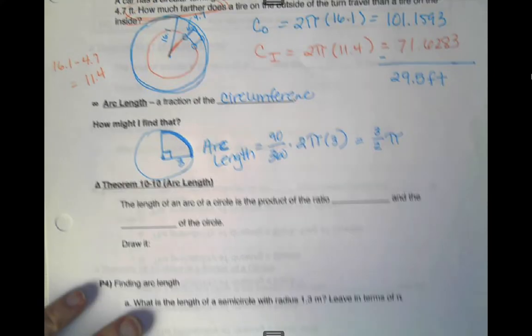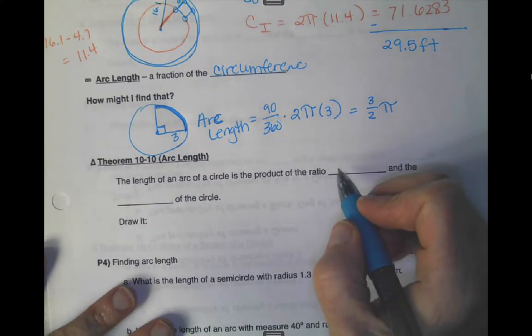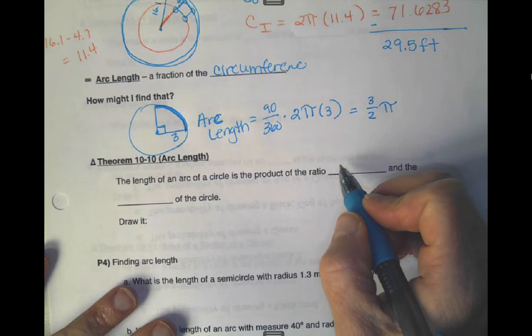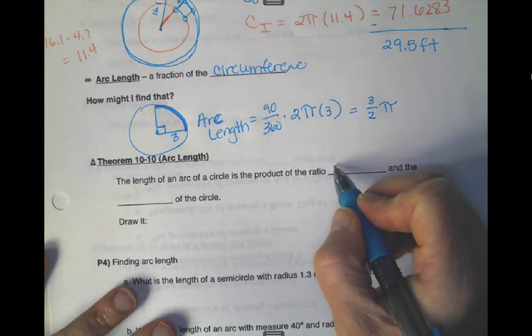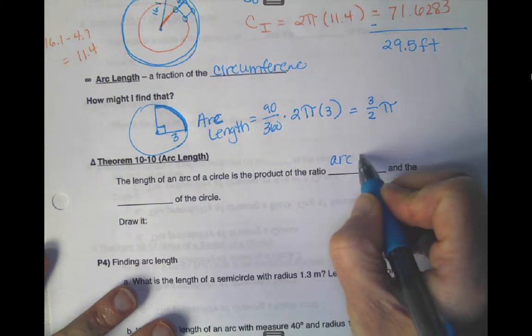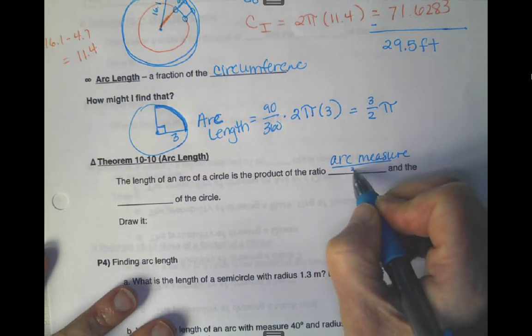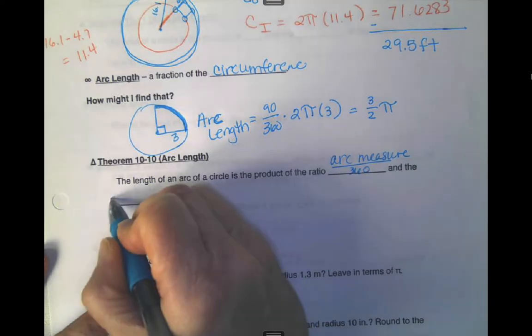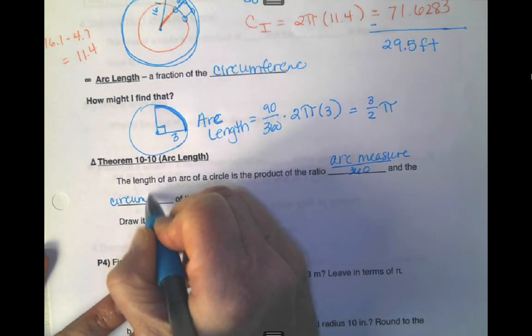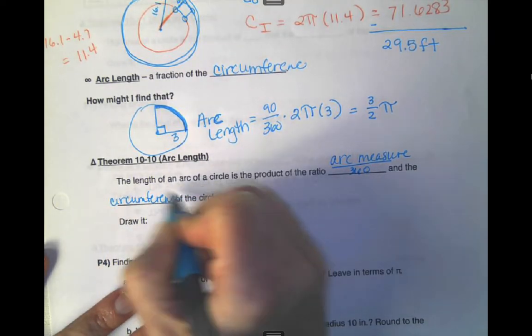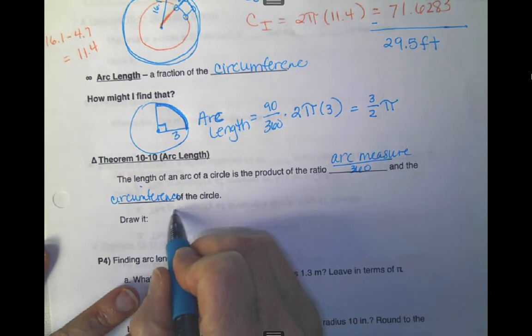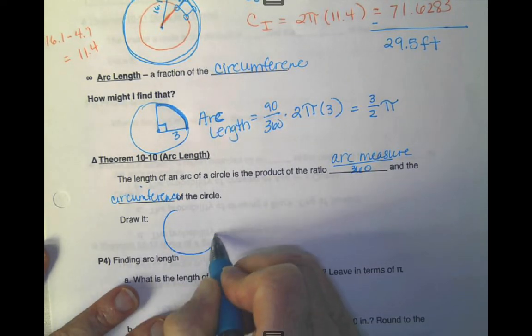So basically, the length of an arc of a circle is the product of the ratio of the arc measure divided by 360 and the circumference of the circle. So again, here's your circle.